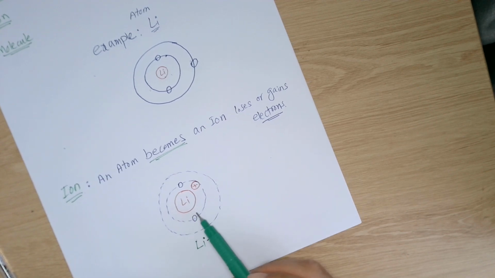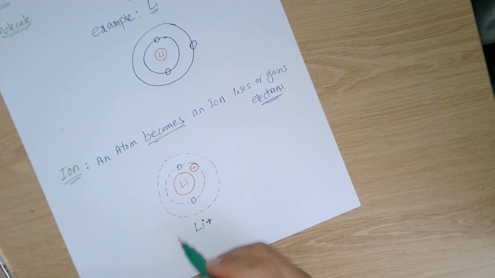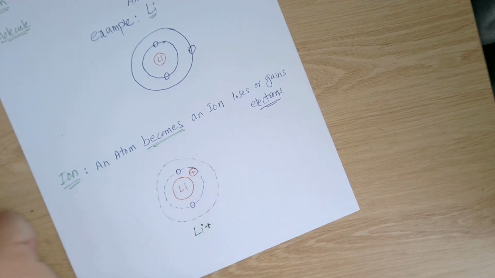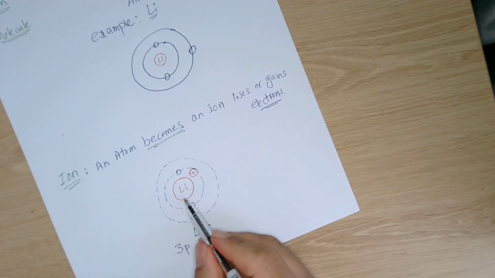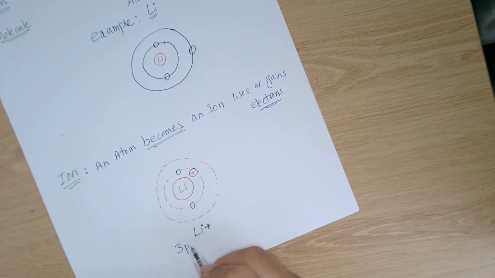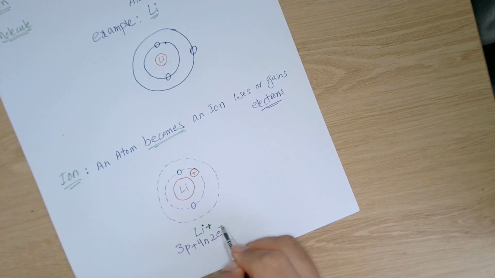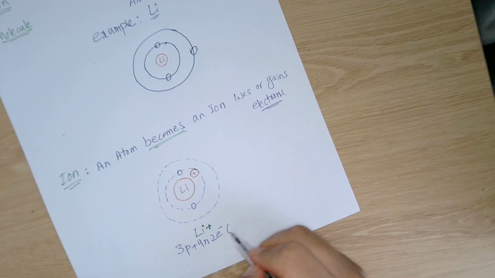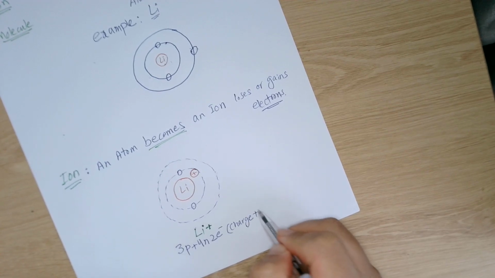So if I'm to write this, what will I be writing? I can write it this way: 3 protons, 4 neutrons and 2 electrons, and the charge is positive.